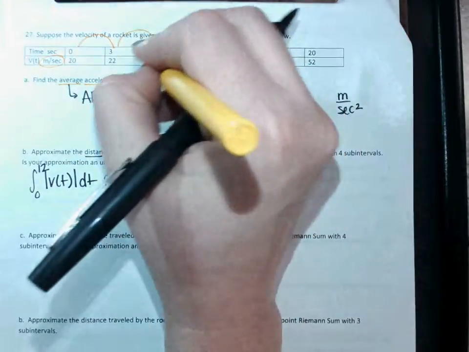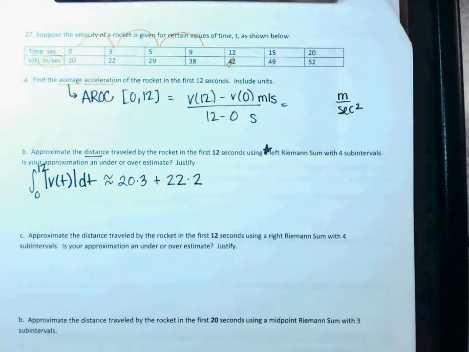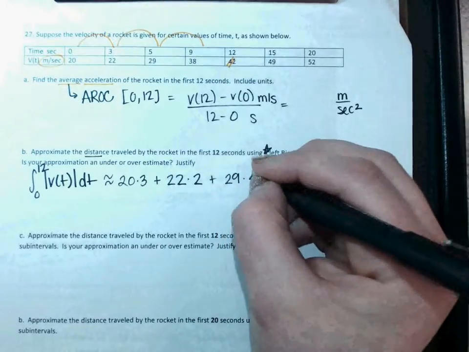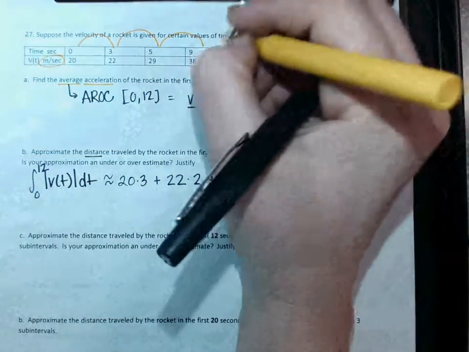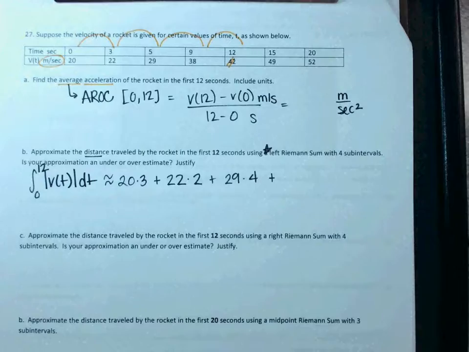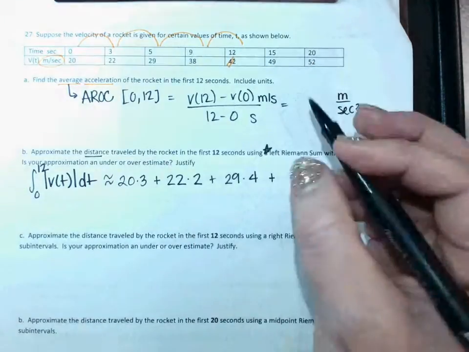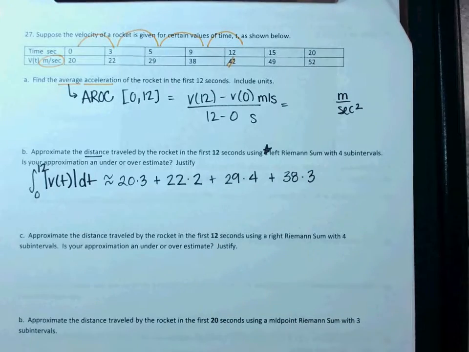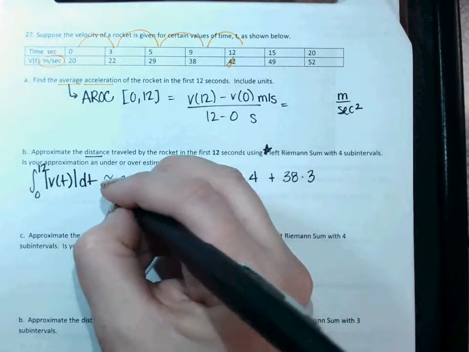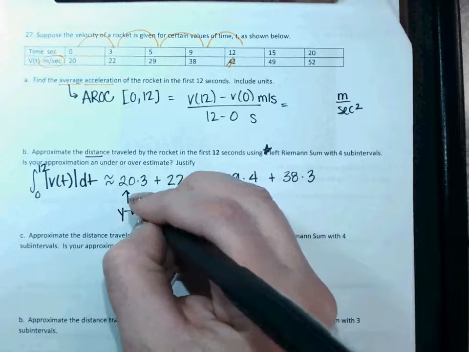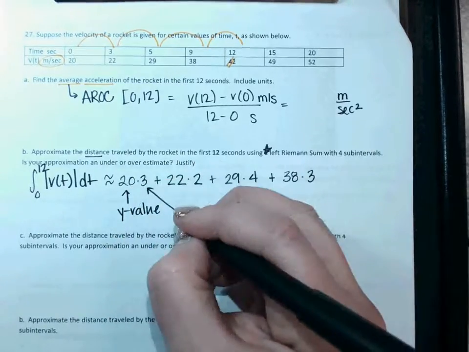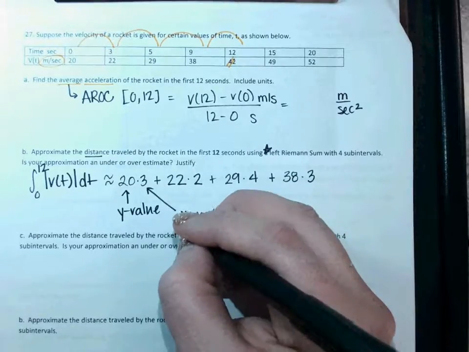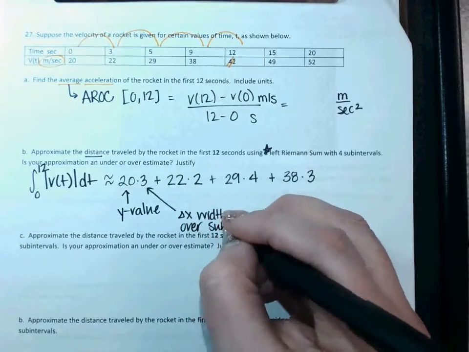Next one, I'm using 29. What's the distance from 5 to 9? 4. So 29 times 4 plus. And then last one, from 9 to 12, how far is it? 3 units. My left y value is 38. Now notice, every time, this is the y value, and this is the delta x, or the distance, the width across that subinterval.